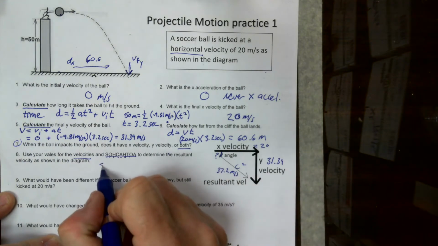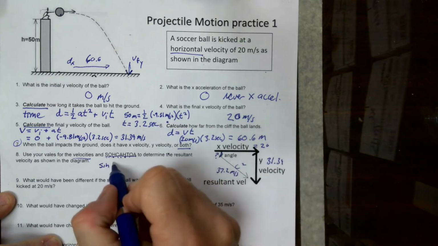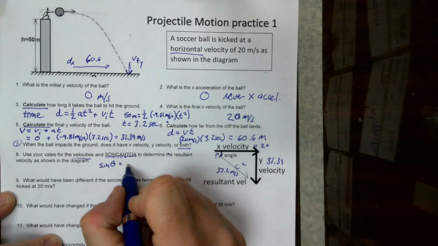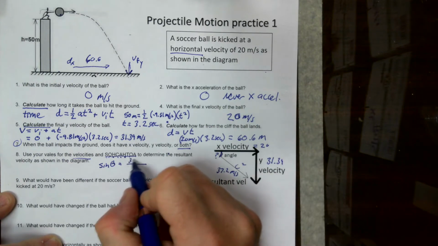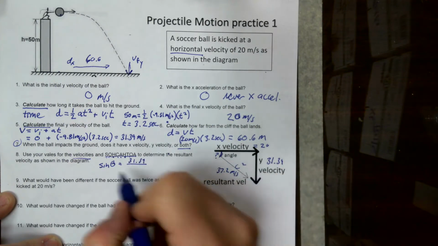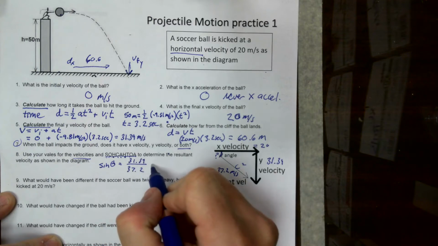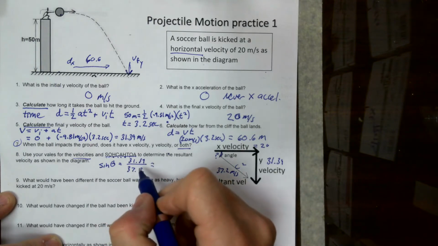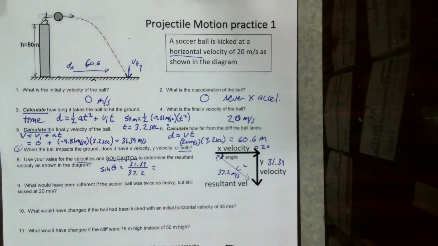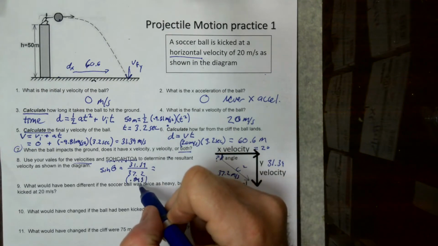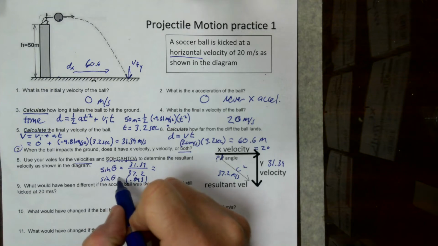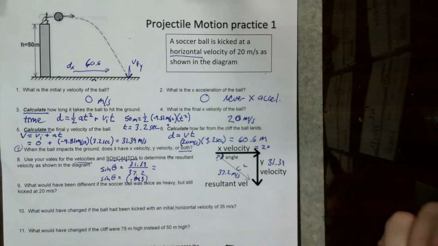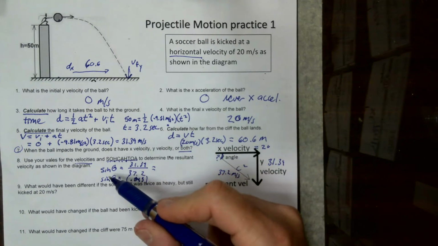So the sine of my mystery angle is going to be the opposite, 31.39, over the hypotenuse, 37.2. Okay, that's just a math problem. I can do those numbers. So when I divide those two, I get 0.843. So the sine of my angle is 0.843. Then I can do the inverse sine.